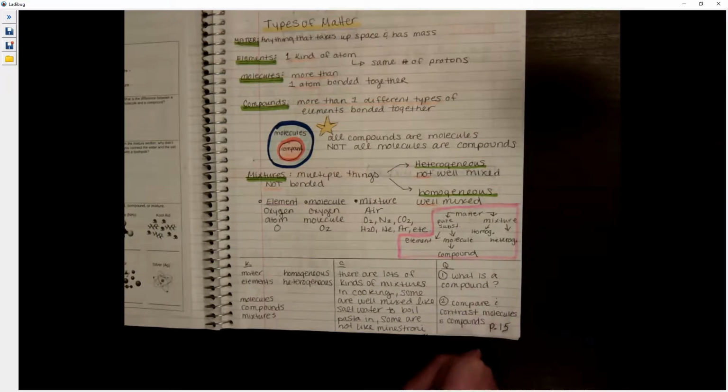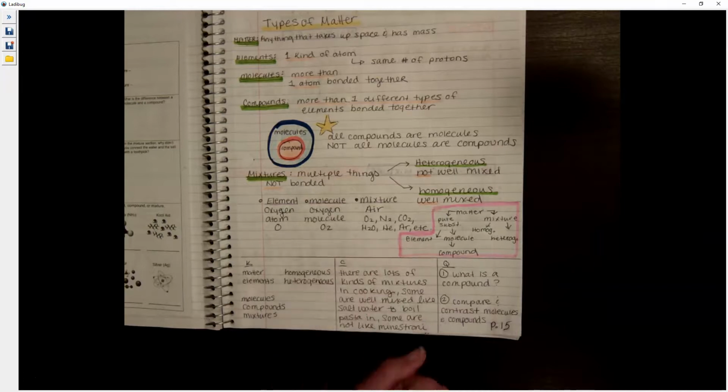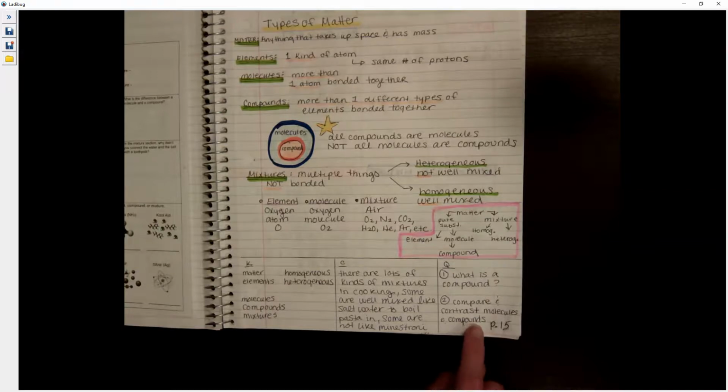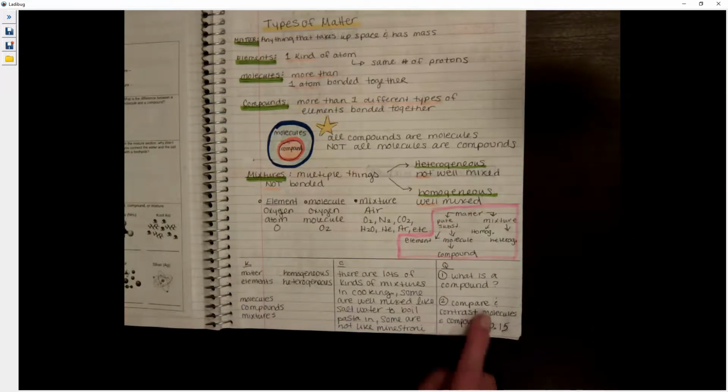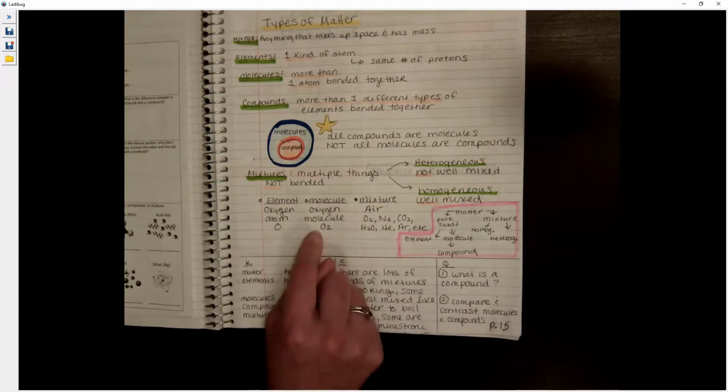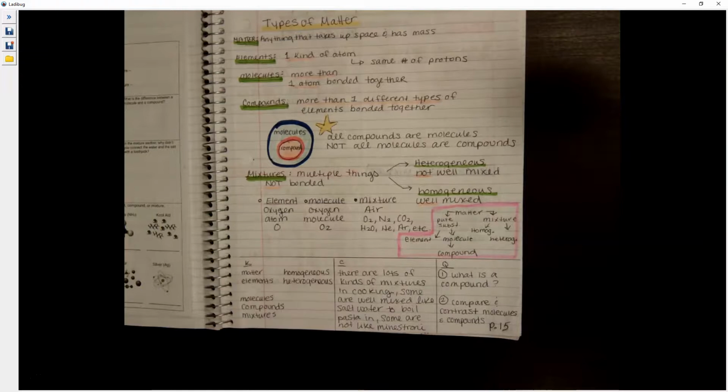You can have level 1 questions, but you can't have both of them be level 1. So what is a compound? That's a level 1. It's a definition. I could point to an answer somewhere on my paper. This is a higher level question. Compare and contrast molecules and compounds. Well, I have to know the definition of a molecule. I have to know the definition of a compound, and then I got to put them together and think about it. That's not something I'm going to be able to point to necessarily as an answer. I really need to process it. So you need to have at least 1 higher level question.